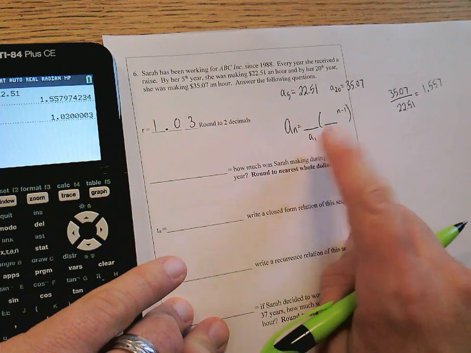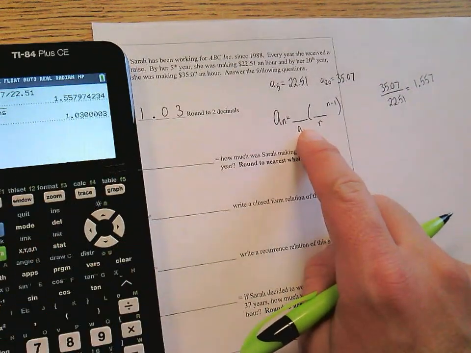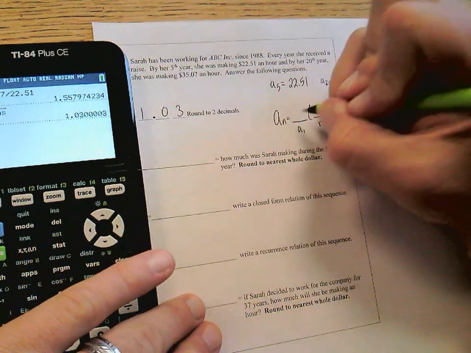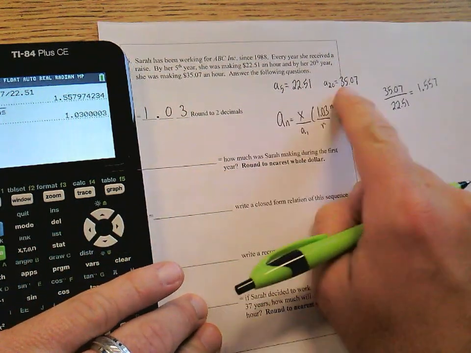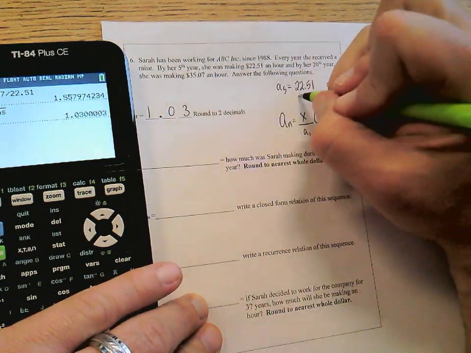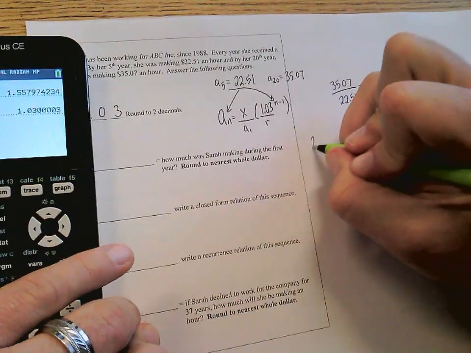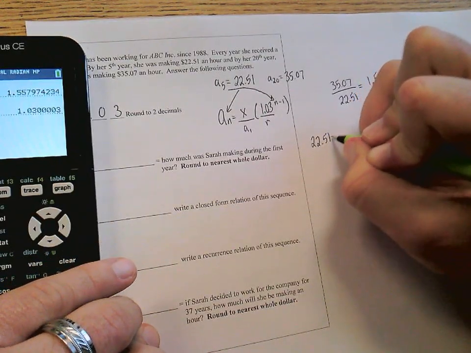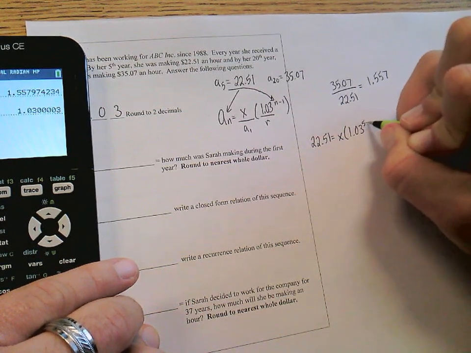How much was Sarah making during her first year? It's still a geometric sequence, guys. Some of you guys are switching automatically, going back to arithmetic. It's geometric. Looking for my first term, my R is 1.03. Which number do I use? Eeny, meeny, miny. I'm going to use the smaller one. I like the smaller one. So 2251 is equal to x parenthesis 1.03 raised to the 5 minus 1 power.